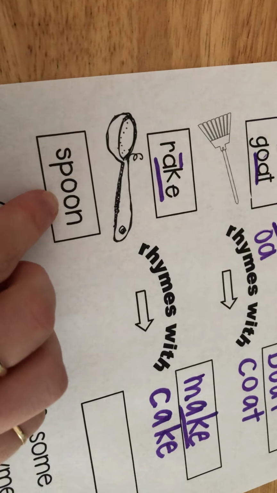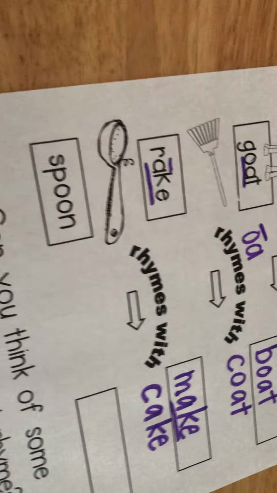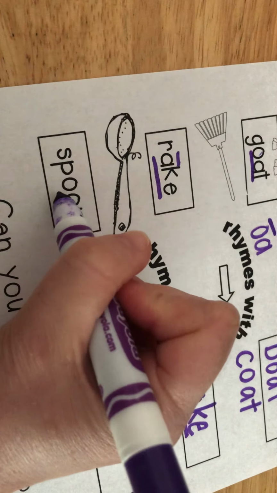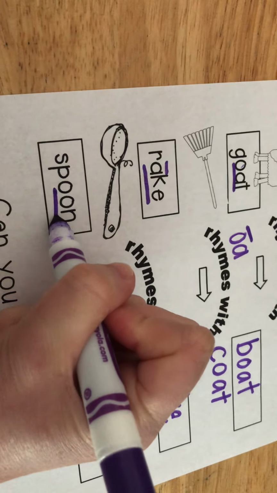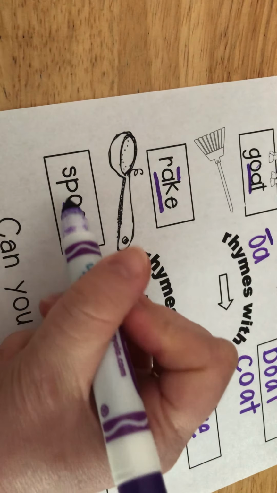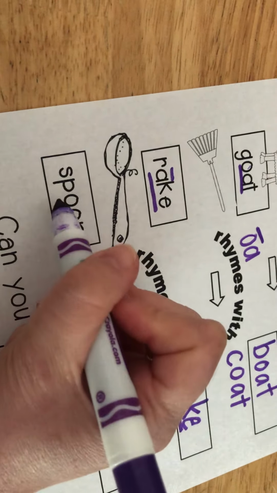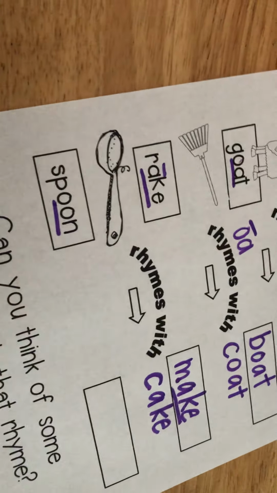Do you remember what this is called? It's called a spoon. And today we are going to think of rhyming words with the same word family. So let's cover up the sp, and we have O-O-N. Remember, O-O can make either oo, like in spoon, or like in foot. So we're focusing on oo, and this is the oon family.